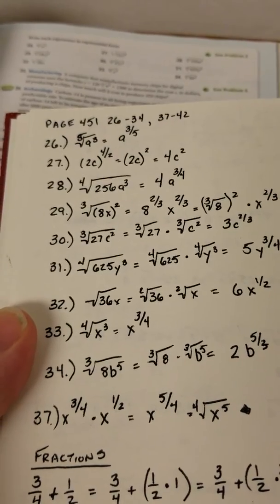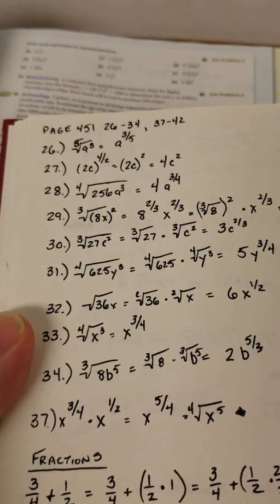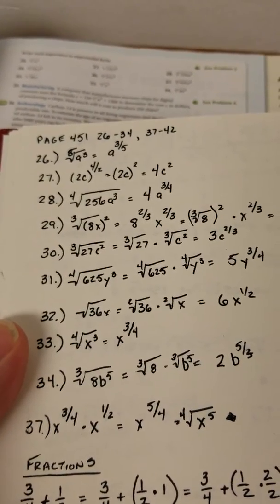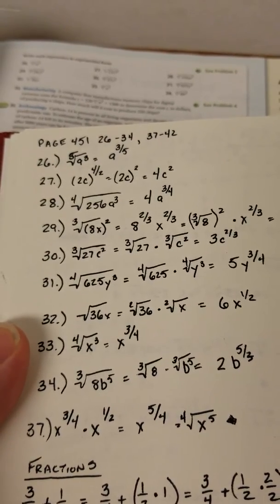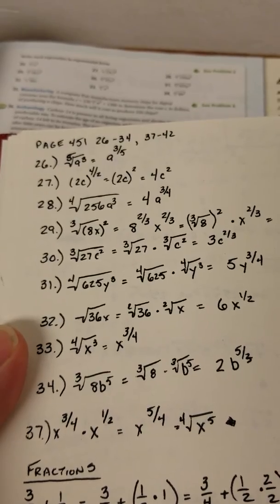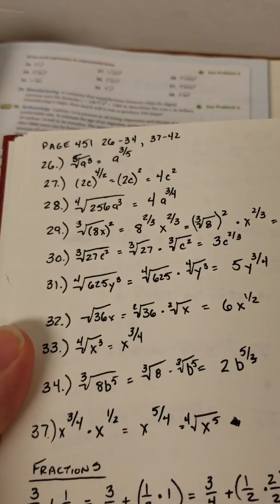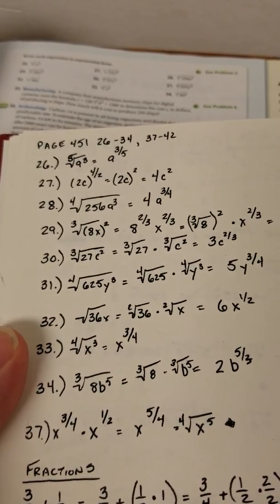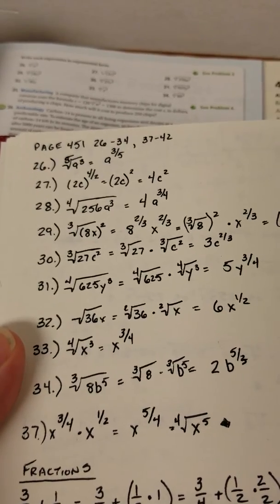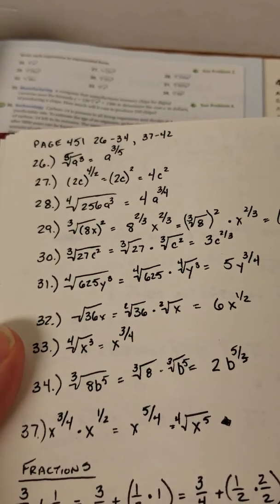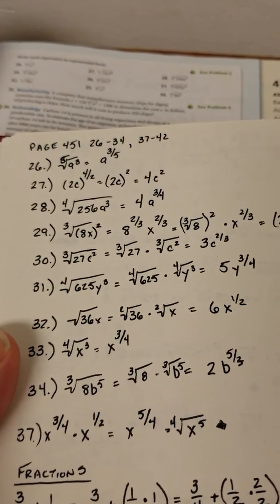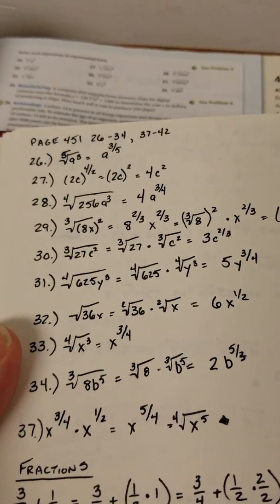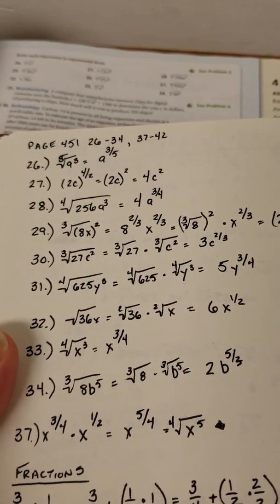Number 27, you see that's in parentheses, so I have to make sure that I do everything to each variable and also the constant, which is 2. I can also see right off the bat that 4 over 2 can be simplified to 2, which just makes that the square. So I have 2c, and then the whole thing in parentheses squared. So I'm going to have 2 times 2, which is 4, and then I'm just going to keep the variable as c to the second power.